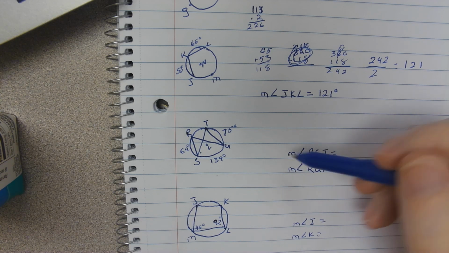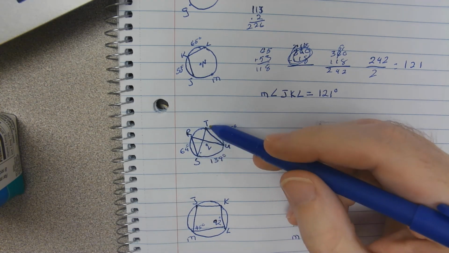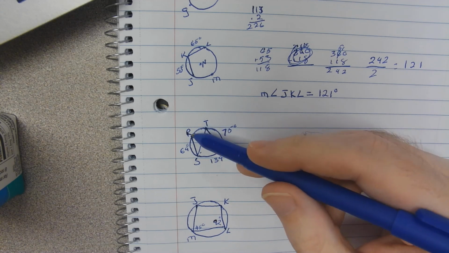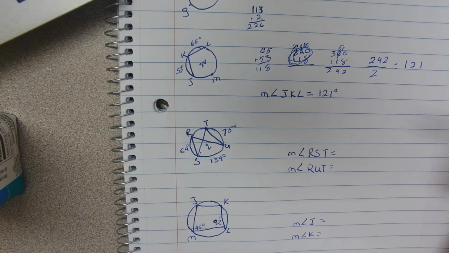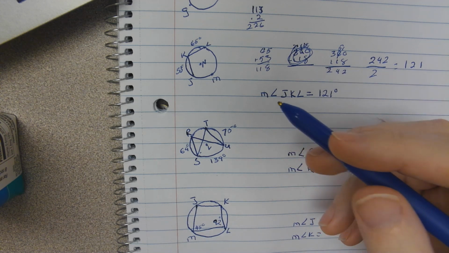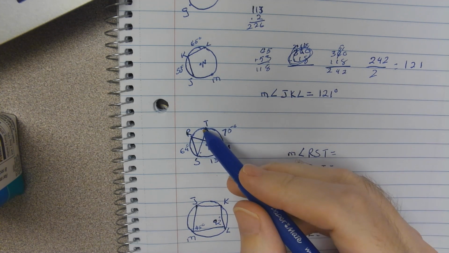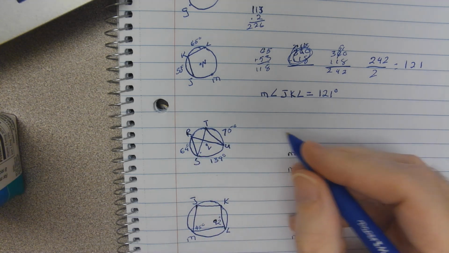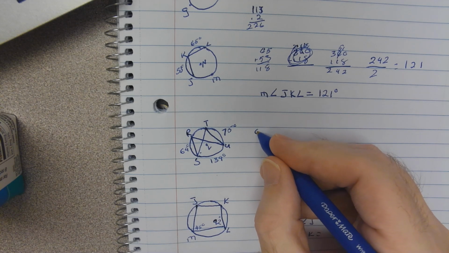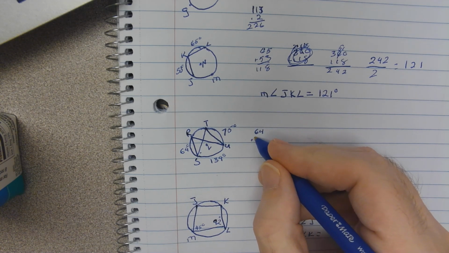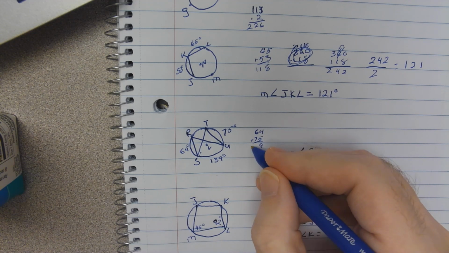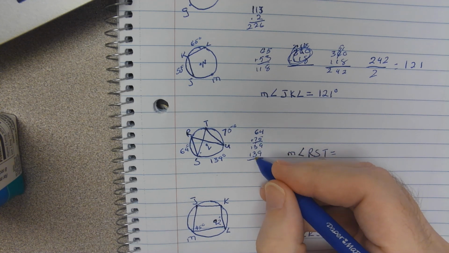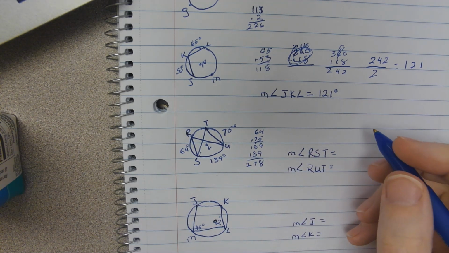So we're looking for RST and RUT. Well, those have the same arc as well, so they're going to be congruent. Now, again, we don't know those arcs, we don't know those angles, but we do know every other piece. So we do 64 plus 75, that's 139, plus 139, that's 278.